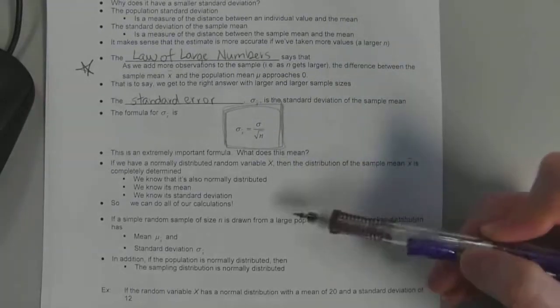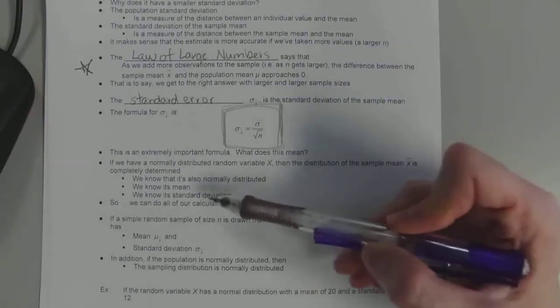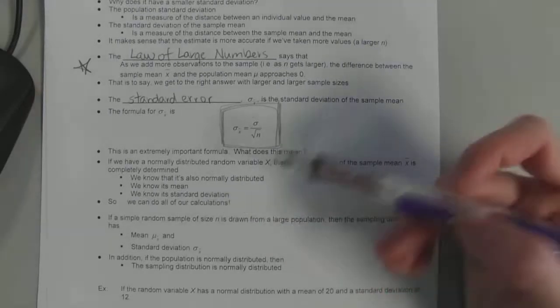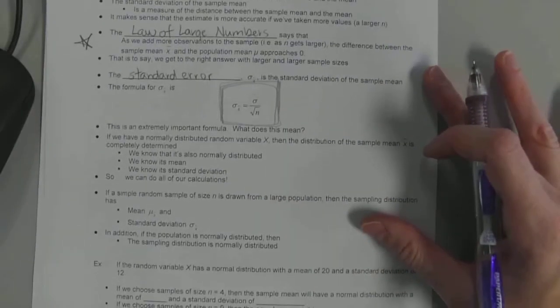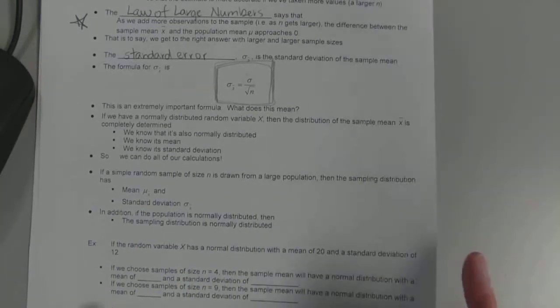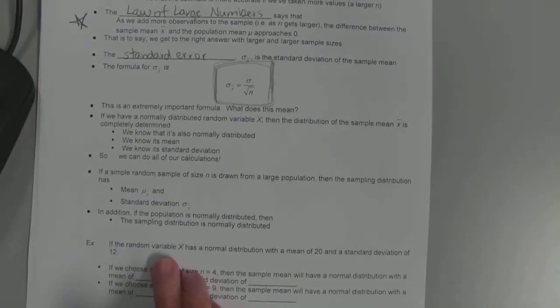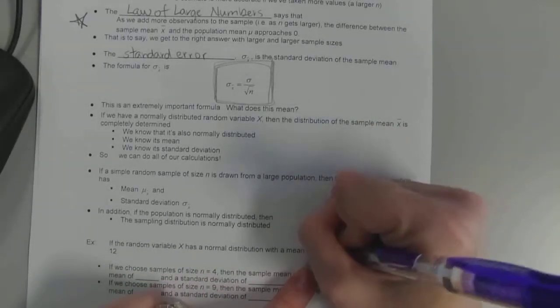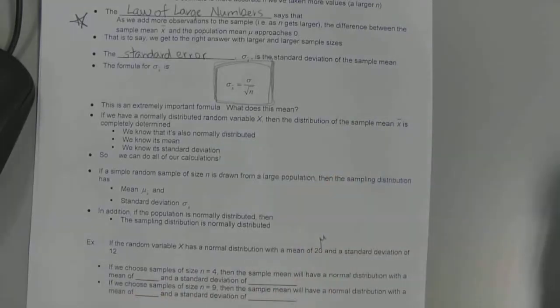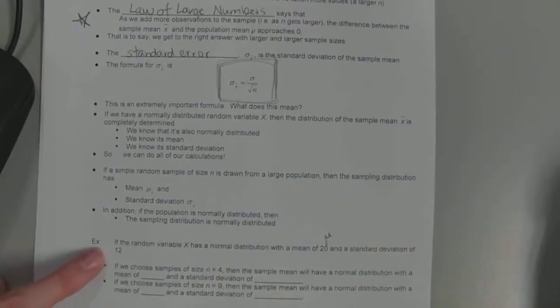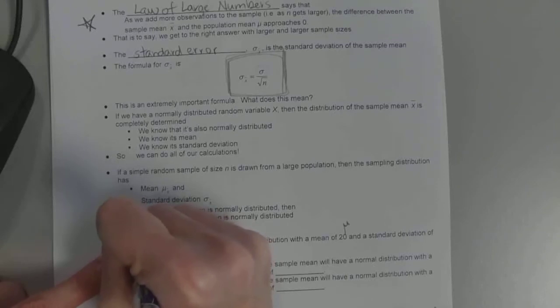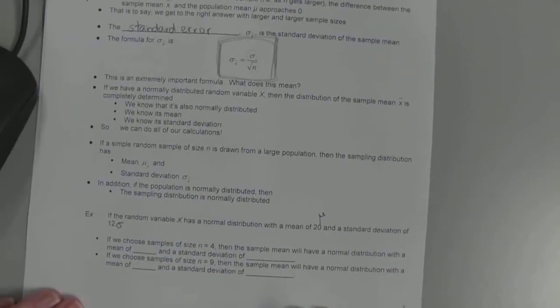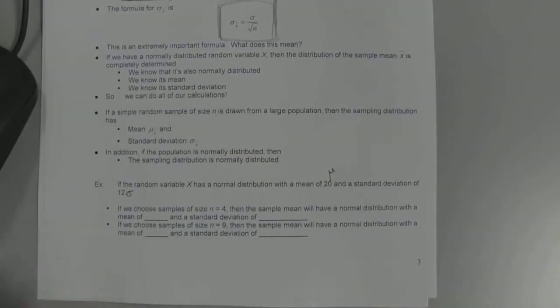So let's go ahead. I'm going to try to, this is just, again, kind of wordy. Just like now we know it's normal, we know the mean, we know our standard deviation, we can do calculations now. So let's look at down here real quick to make sure we feel comfortable. All right. So it says if the random variable x has a normal distribution, so this is our normal everyday guy, and the mean's 20, what can we label that? That is mu. Okay? And the standard deviation is 12. How can we label that? That is sigma. So it's nothing new so far, guys.